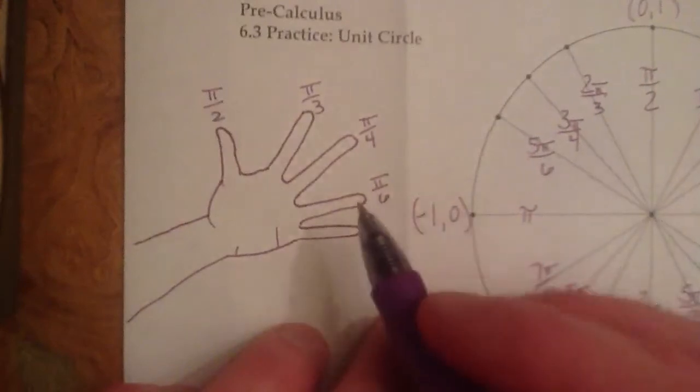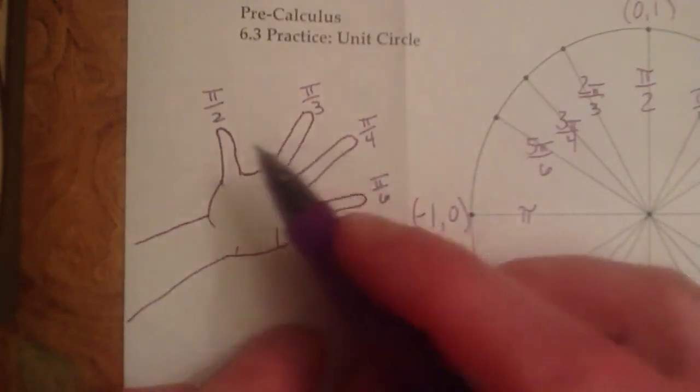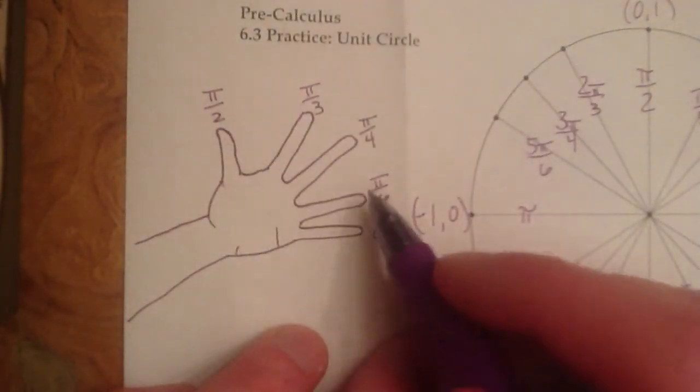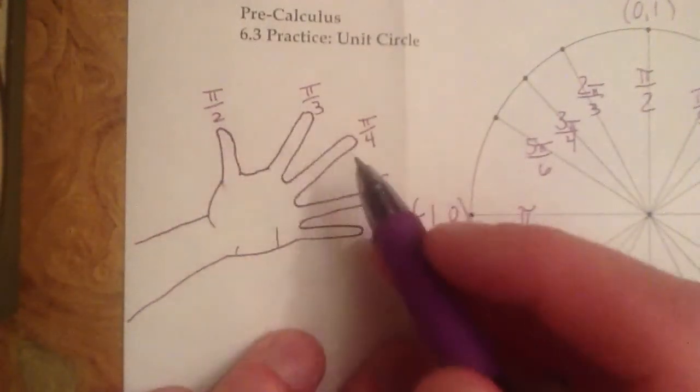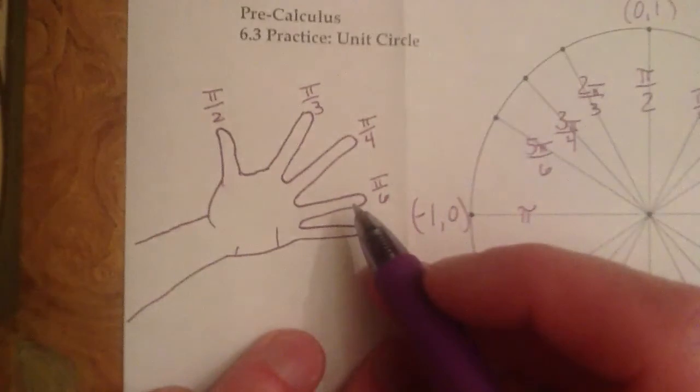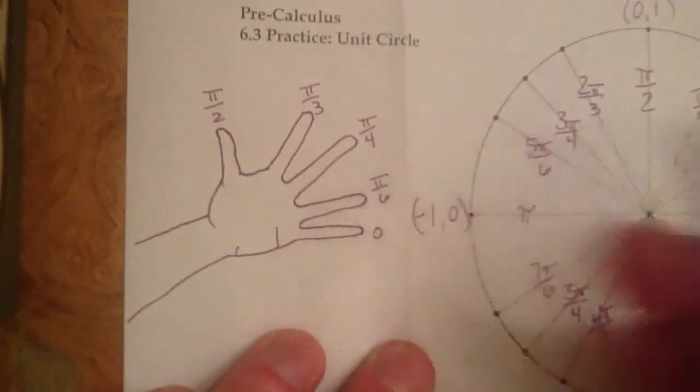And it's really just a nice way to work this. You just work up and down 0, 1, 2, 3 for the sine, and then 0, 1, 2, 3 for the cosine. Hope that helps.